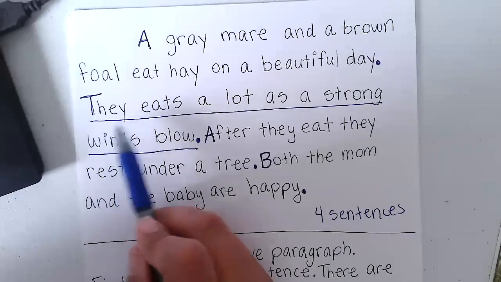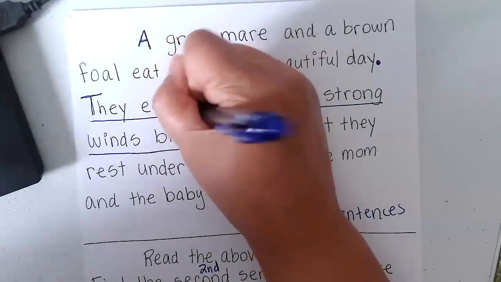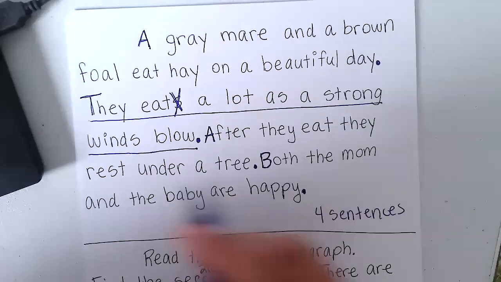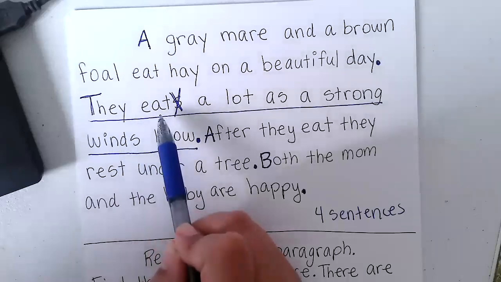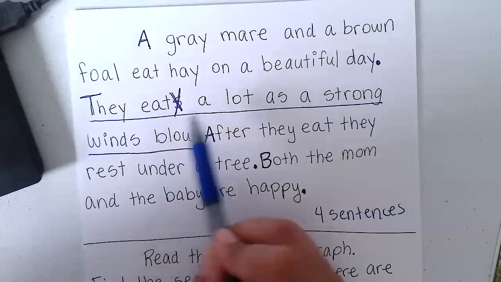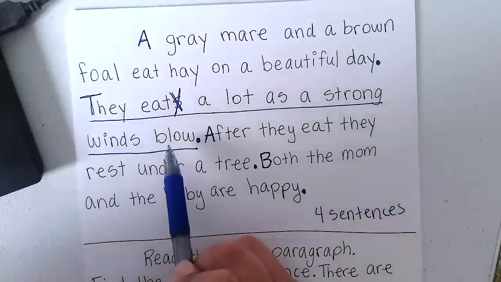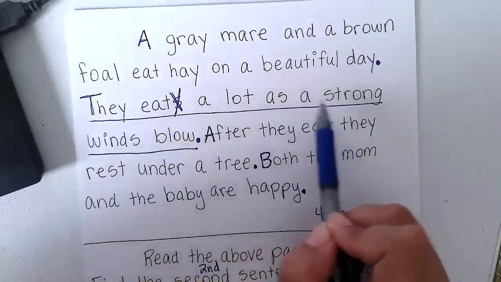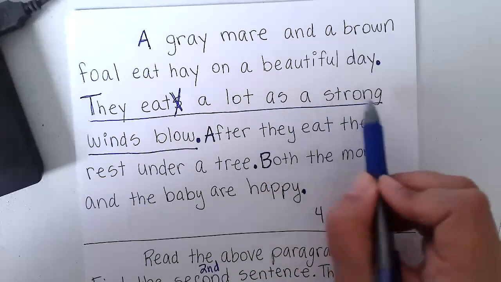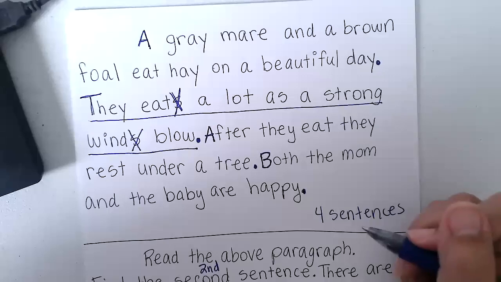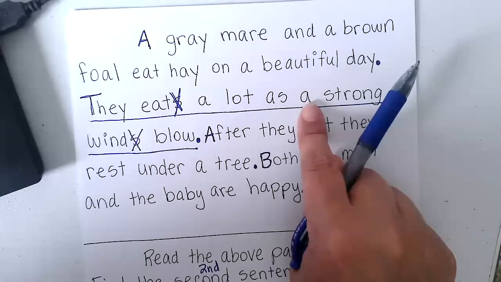Okay. Yes, they eats a lot. It shouldn't be they eats. It should be they eat. They eat. Because they is plural, so the verb needs to be singular. Okay. They eat. They eat a lot as a strong winds blow. As a strong. That means there's only one wind, not lots of winds. As a strong wind blows. Or you could say as strong winds blow, but you would take away the a.